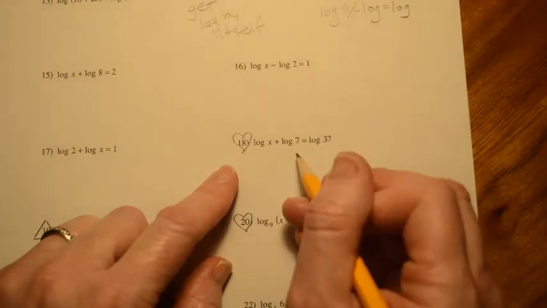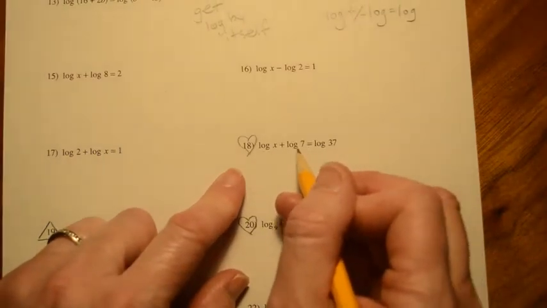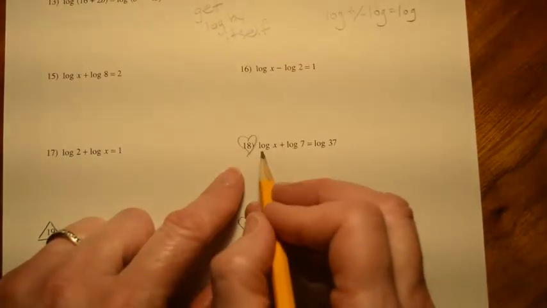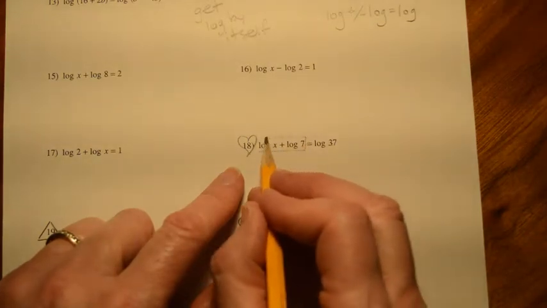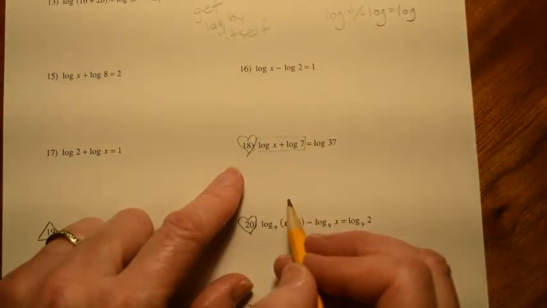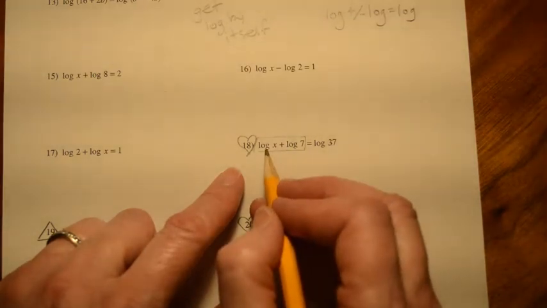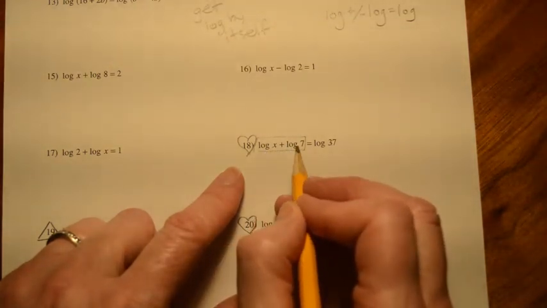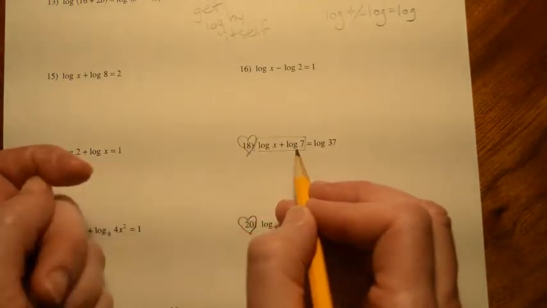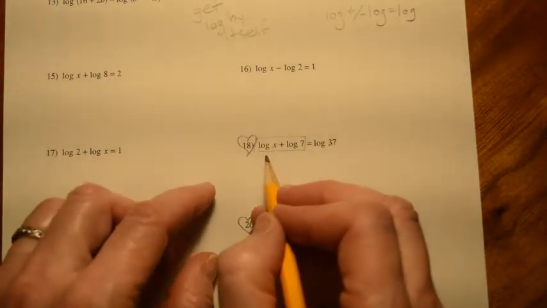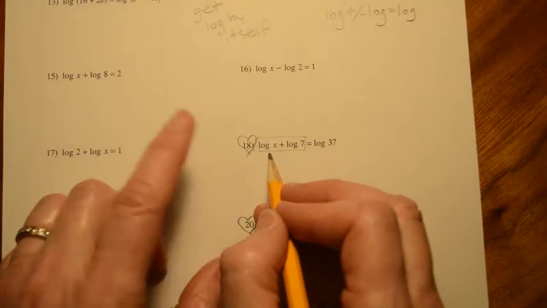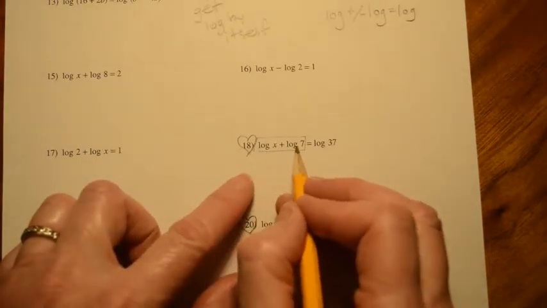So this is where we're going to go back to our condensing rules that we just talked about a little while ago. I can take these two logs and use the condensing properties to condense them into a single log. All right, so that says if I have the sum of two logs, that's the reverse of the product rule. Remember, the product rule says if I have two things multiplied together, a log of a product equals the sum of two logs.